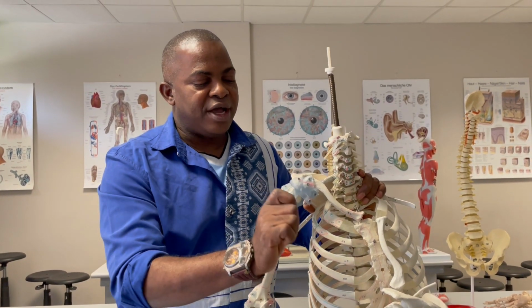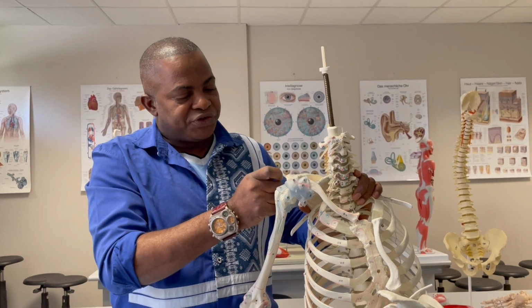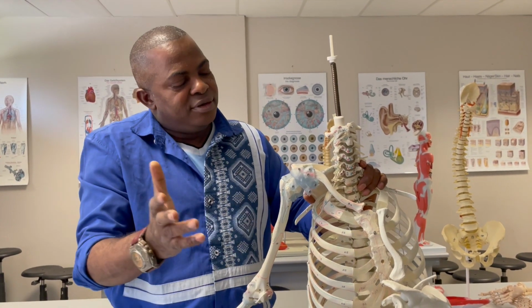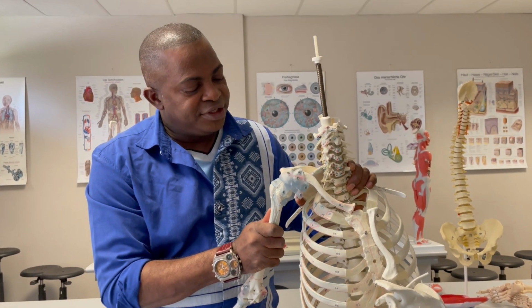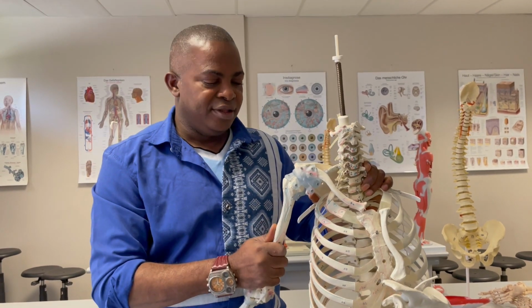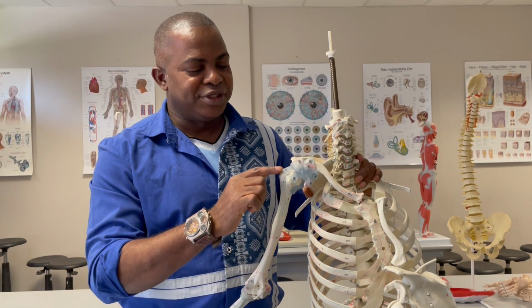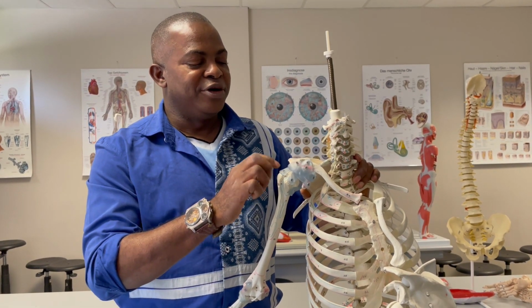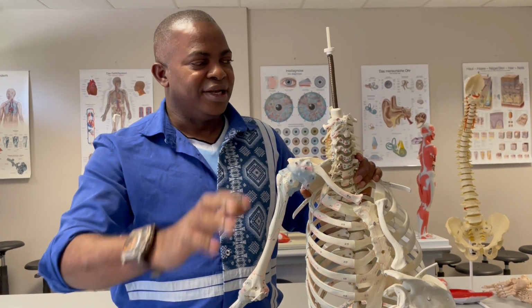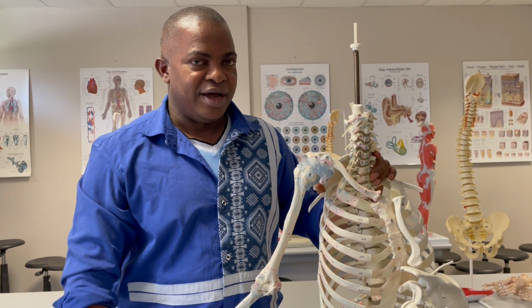Because if we stretch the capsule this way, we gain movement. If we stretch it this way, we gain movement. So we're going to be doing anterior gliding, posterior gliding, inferior gliding. We can't do superior gliding because the head of humerus will hit the glenoid cavity. Are we clear about that?